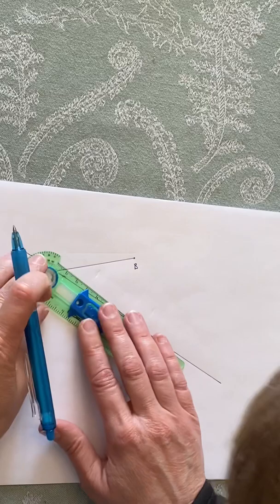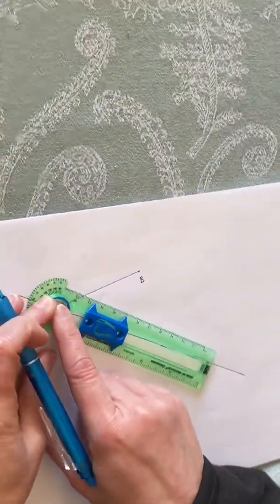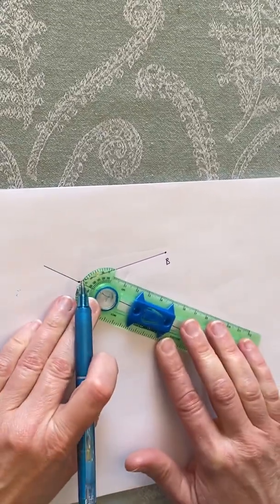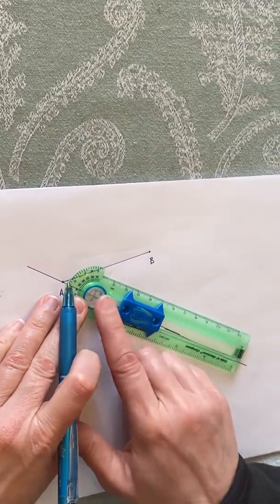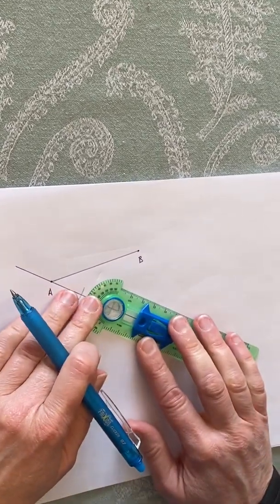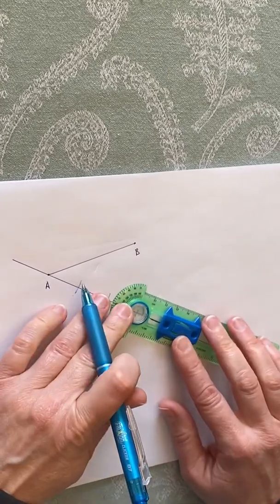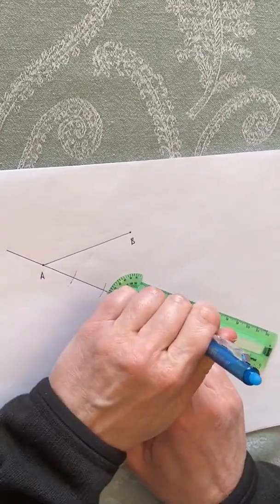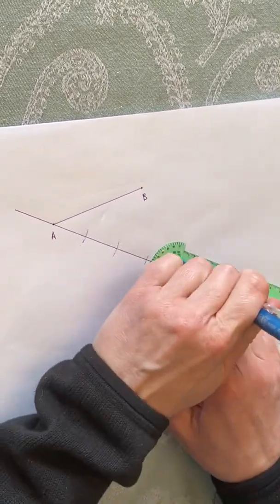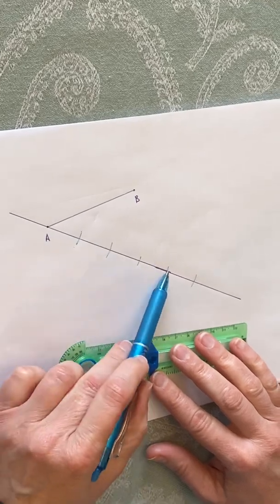Okay, I'm going to mark off 5 congruent segments. Okay, same compass setting, so I have 5 congruent segments.